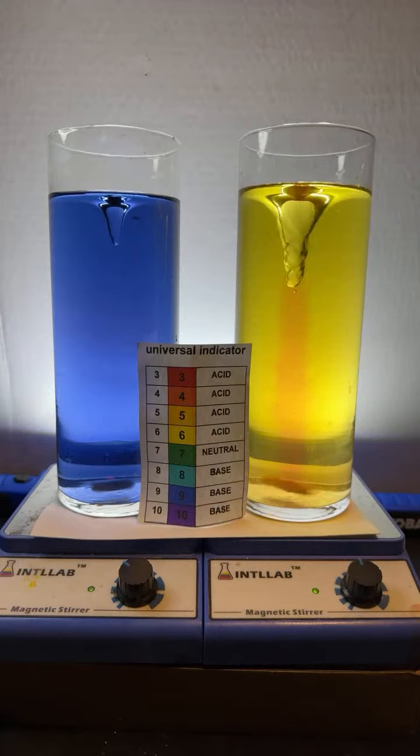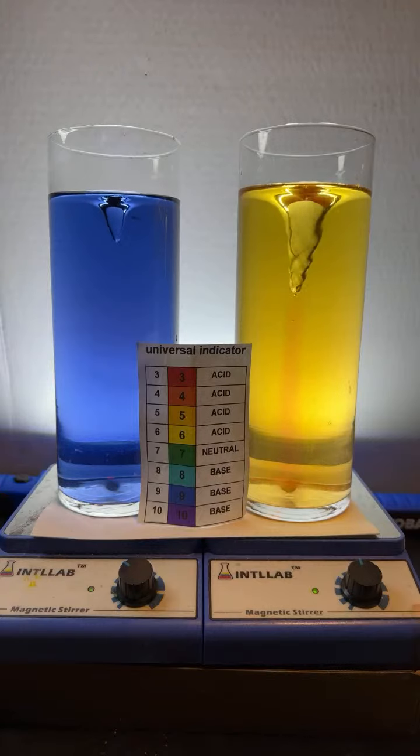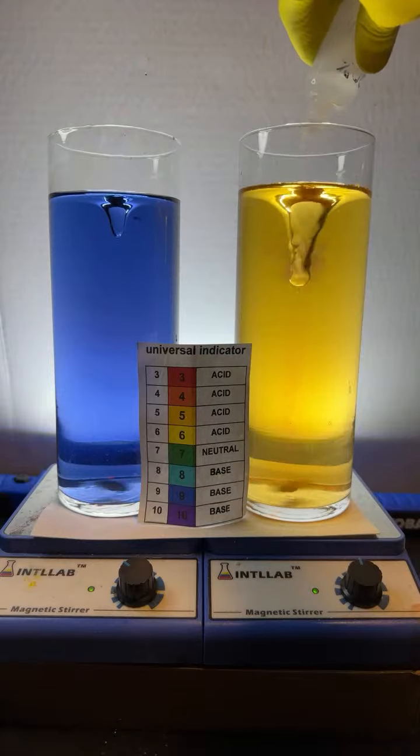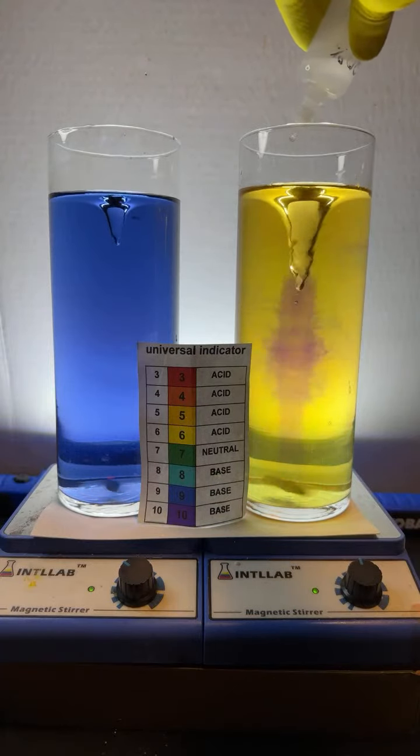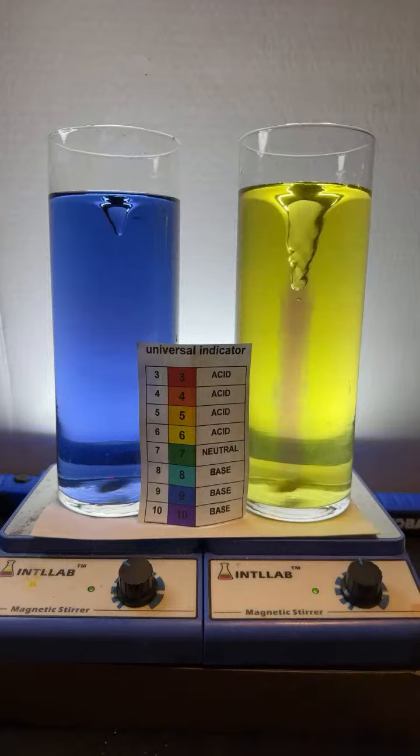So if you're late to the party here, let me explain what's going on. In both of these flasks, I have some universal indicator. Universal indicator is an acid-base indicator. That just means it's something that changes color depending upon pH, or how acidic or basic something is.